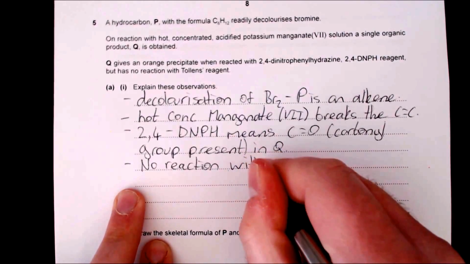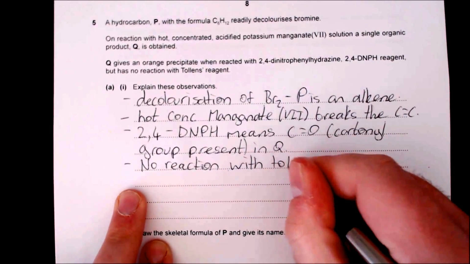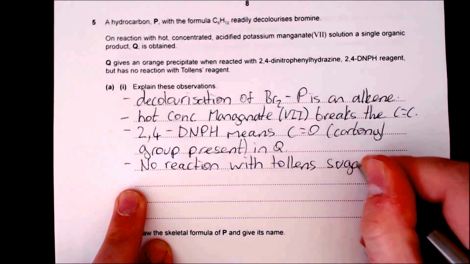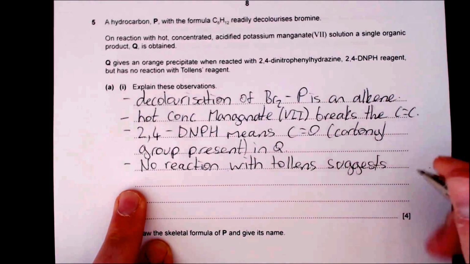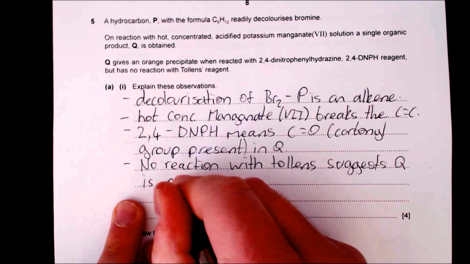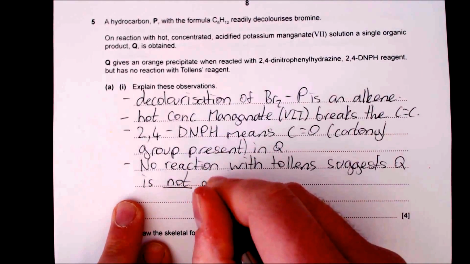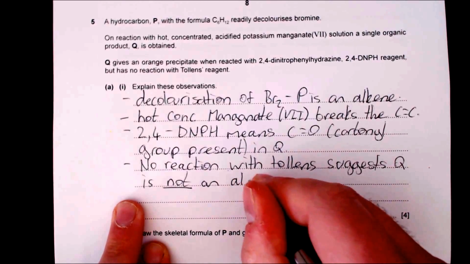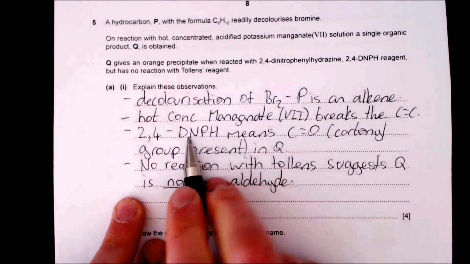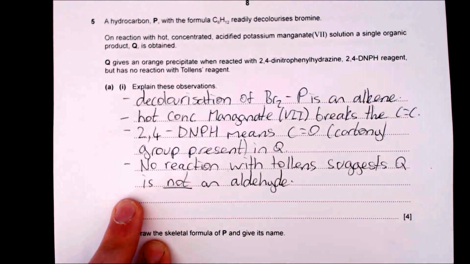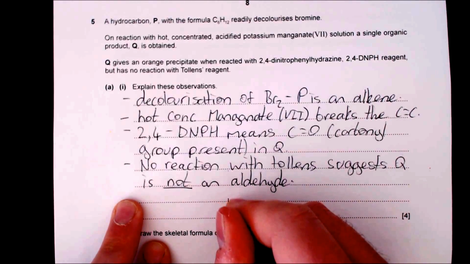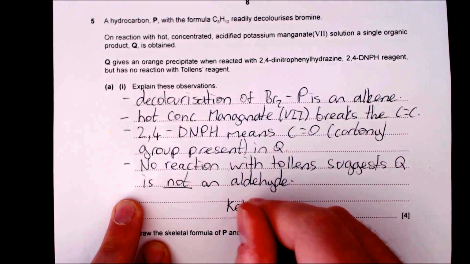So we've got no reaction with Tollens, and this suggests Q is not an aldehyde. So what it means is, because it does react with DNPH, we get this orange precipitate. It means the only thing it can be is it has to be a ketone. Okay, so we're just going to put that there.